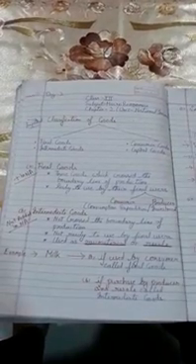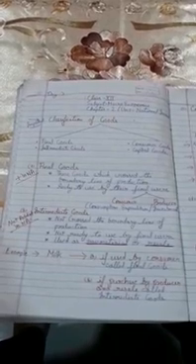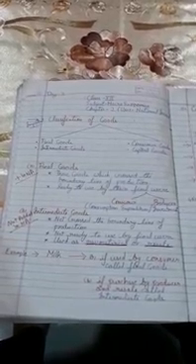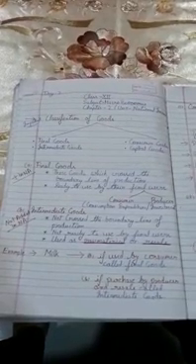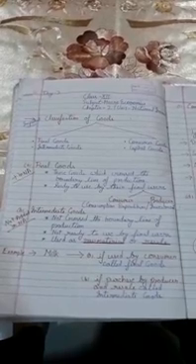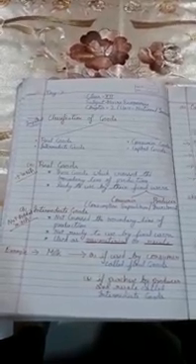Intermediate goods are those goods which do not cross the boundary line of production, which are not ready to use by final users, or those goods which are used as raw material or for resale purpose. Those goods are intermediate goods, and intermediate goods are not added in the national income.